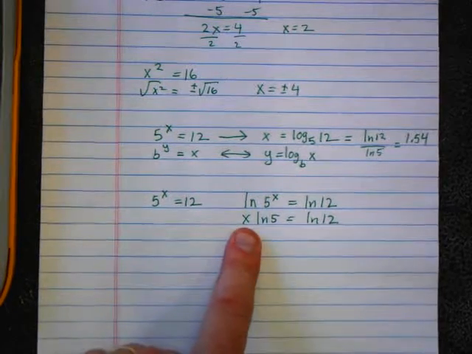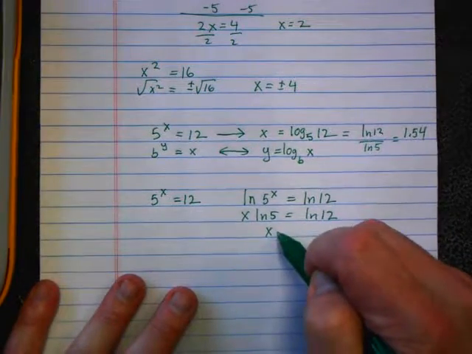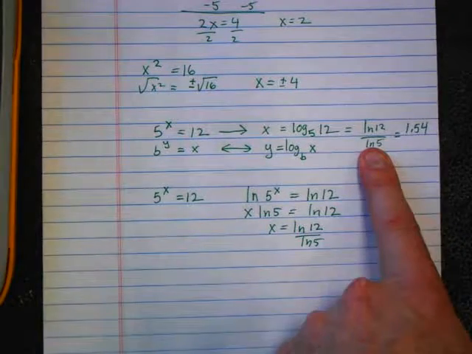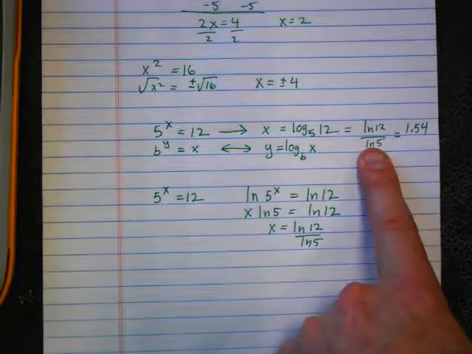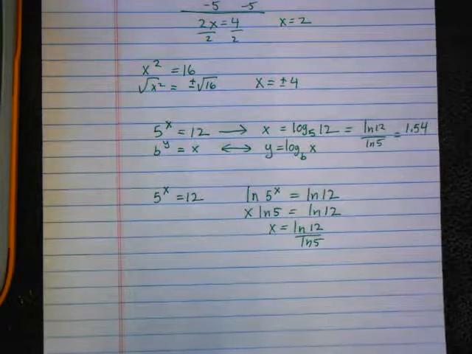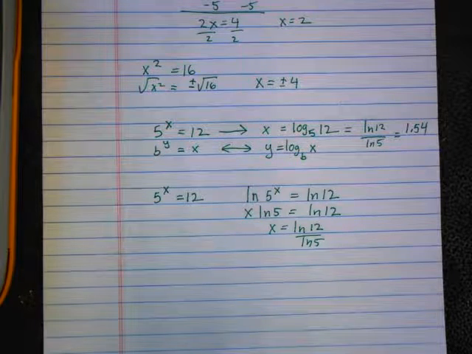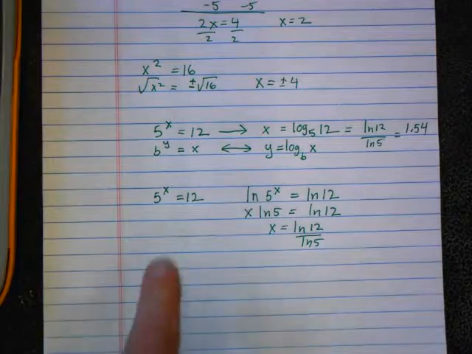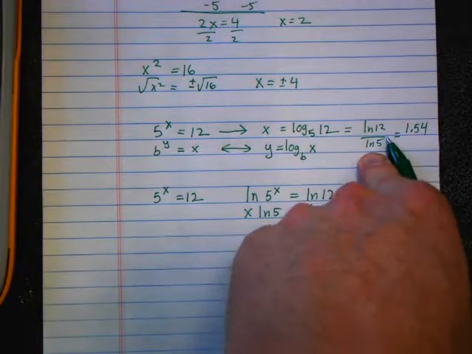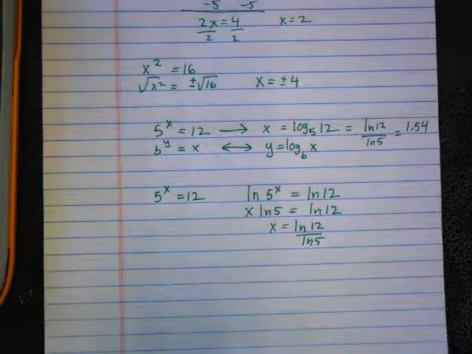And now how do I get that x all by itself? Divide by ln 5. So x is ln 12 divided by ln 5, which is exactly the same answer we got before. Questions on that? No. But typically it's done this way because in order to get an approximation, you're going to need to convert to an ln or a log anyway. So typically we do it the second way, but either way is correct, and either way we'll get full credit.